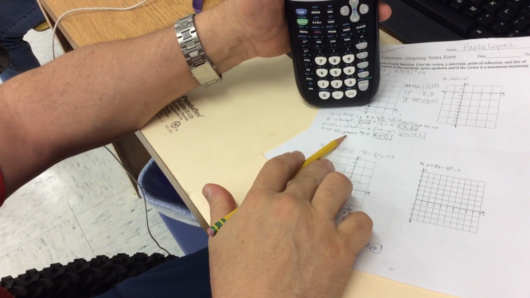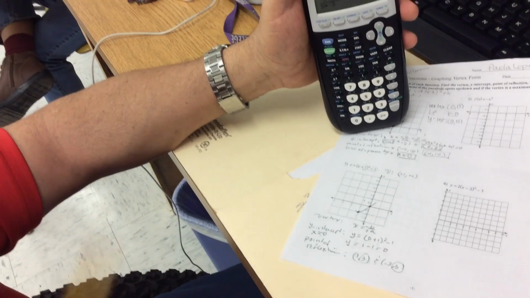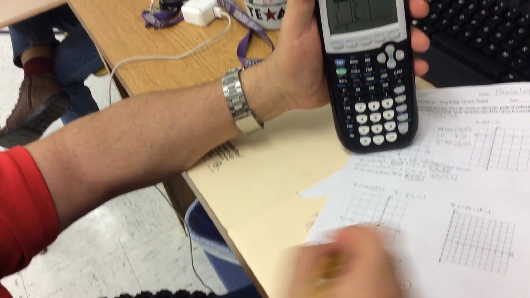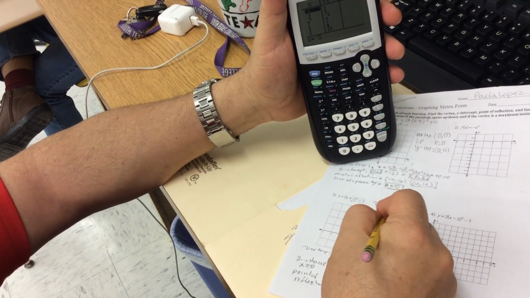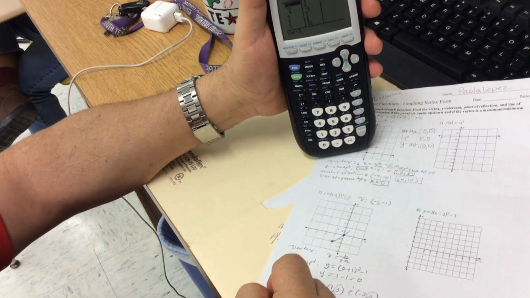And then the line of symmetry, that's easy. It's always the x of your vertex. We said that our vertex was -1, -1. This is my x that I'm going to use for the line of symmetry.